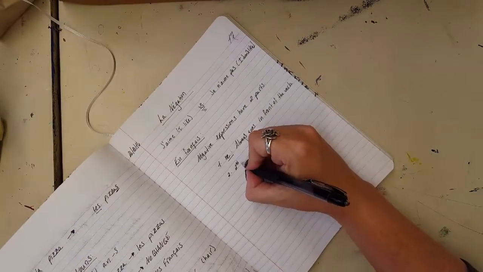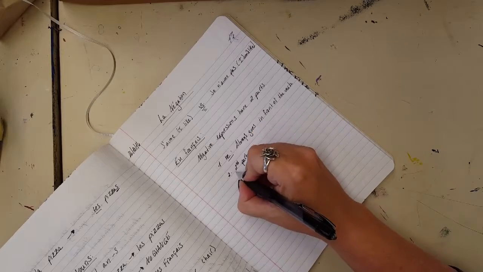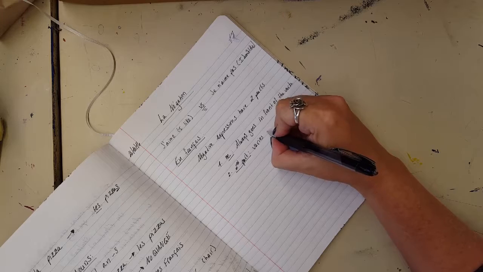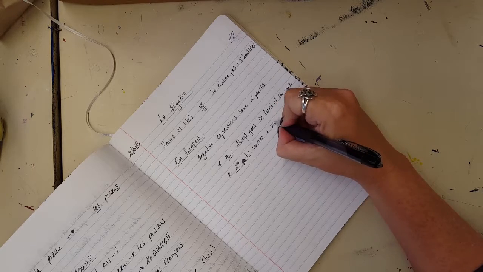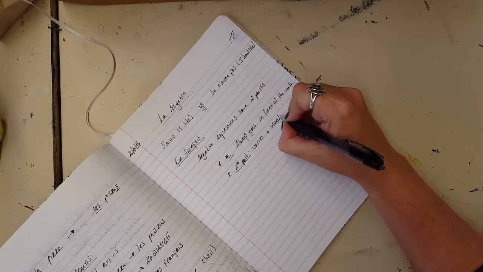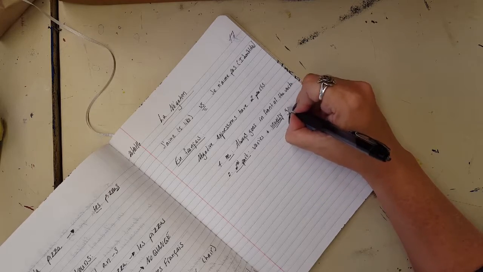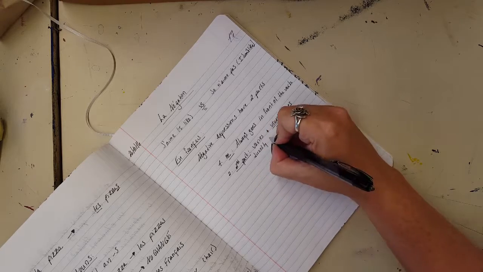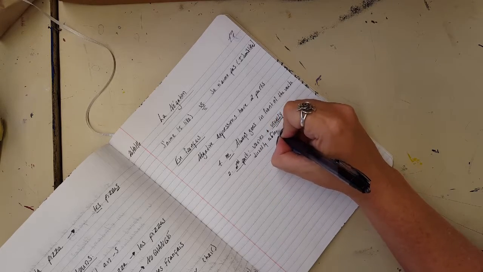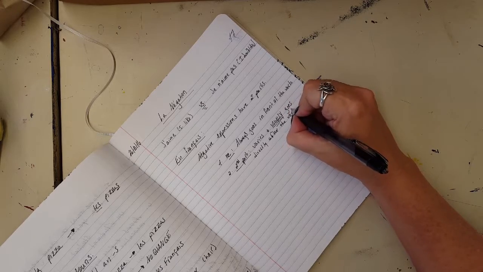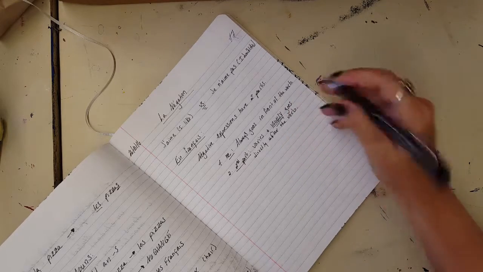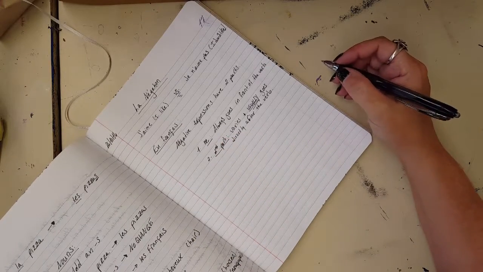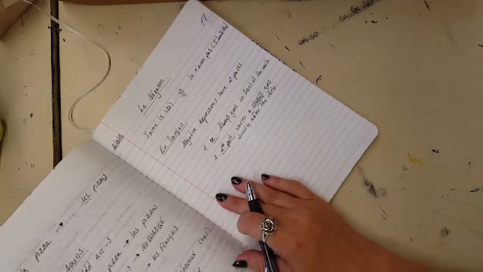So the second part of the negative expression varies, so there are different versions of it, and I'm going to really remind you that it usually goes directly after the verb. Okay? So how does this work? The most common negative expression in French is ne pas.